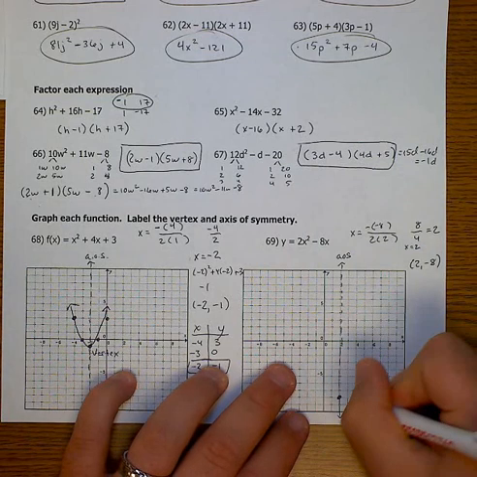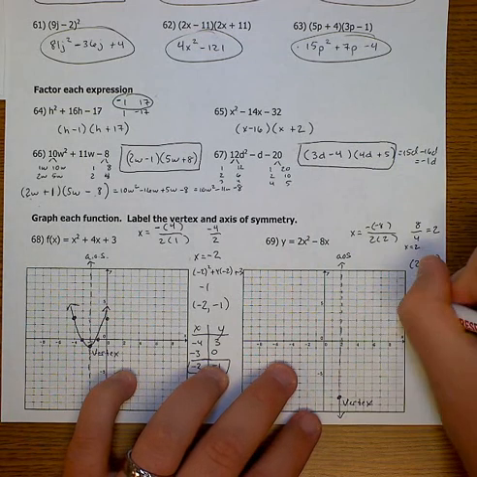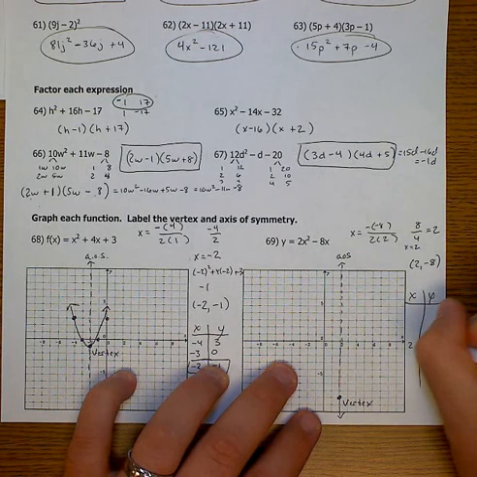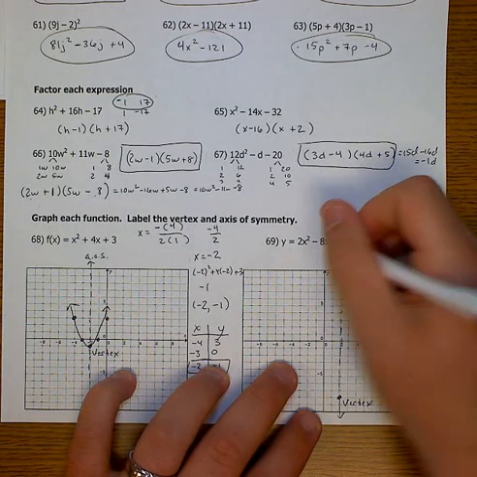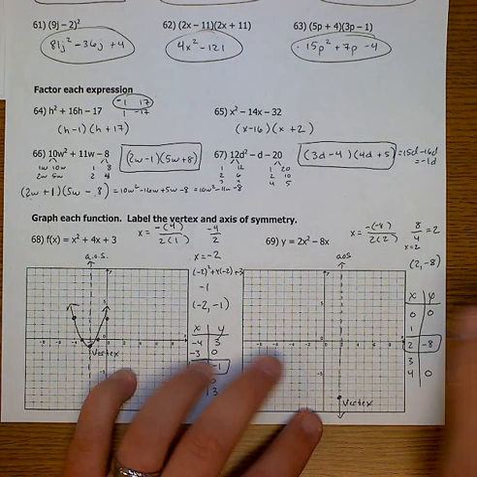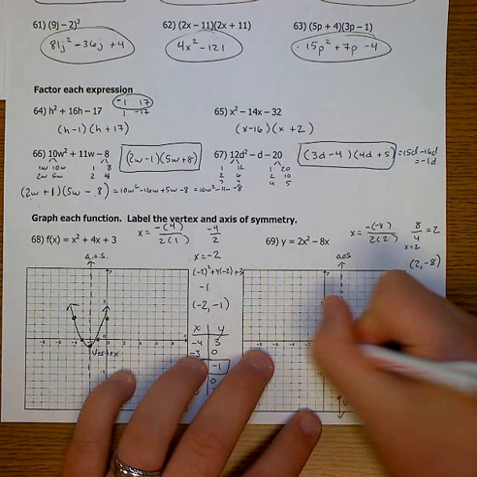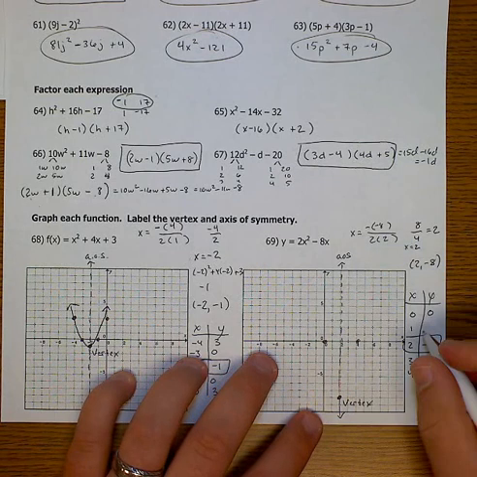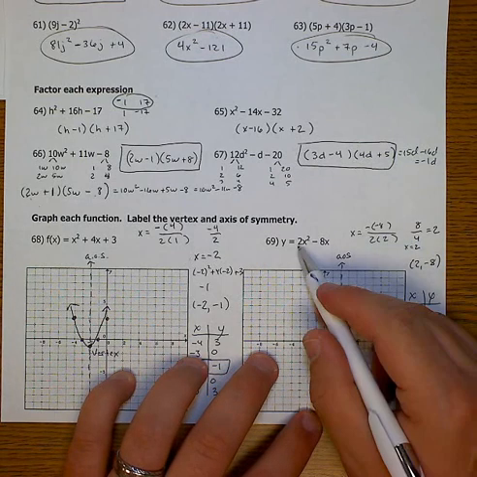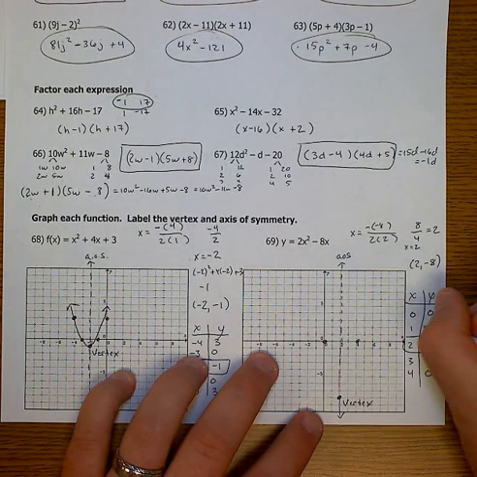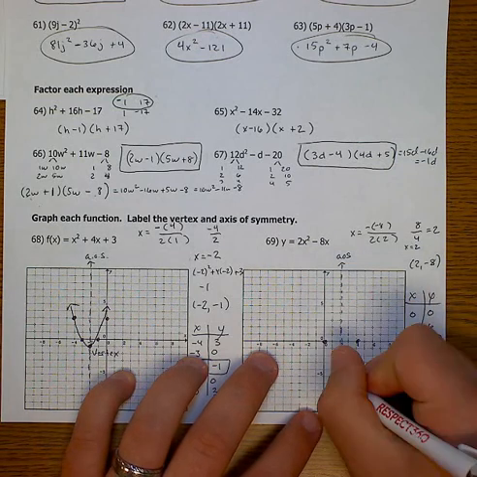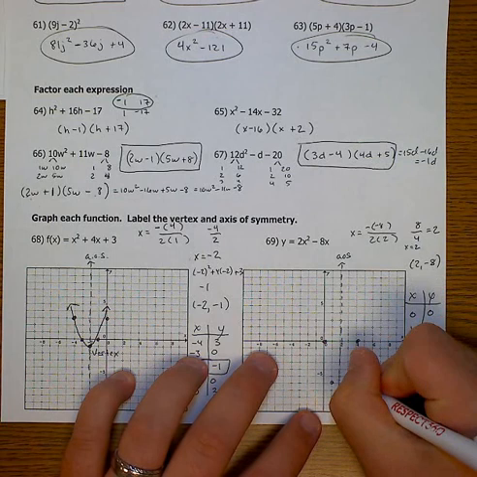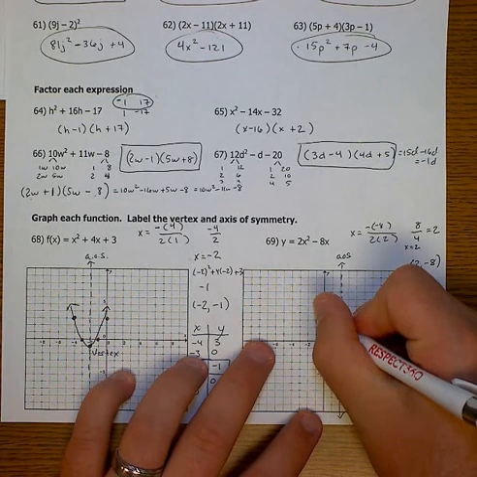Now I need my table. 2, -8 is here. 1, 0, 3, 4. If I put 0 in, 0 minus 0, it's just going to be 0. So 4 is going to be 0 as well. Put 1 in. 1 squared is 1 times 2 is 2. Minus 8, that's -6. And there's my parabola. And we're done with this video.